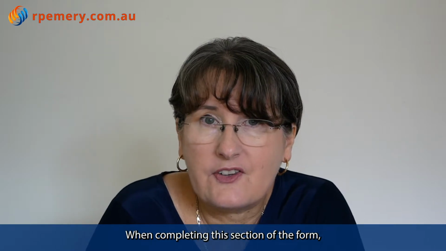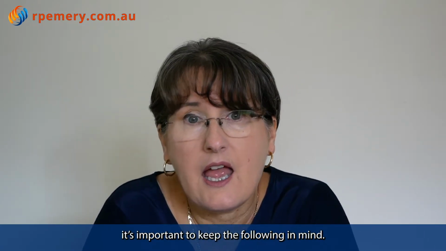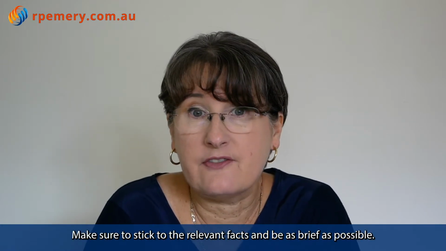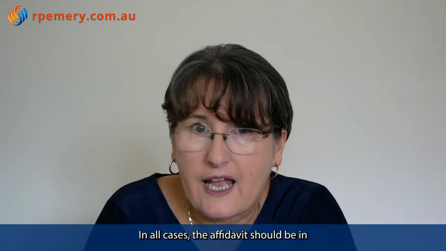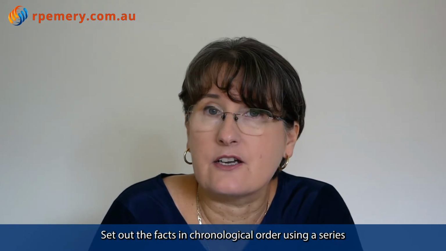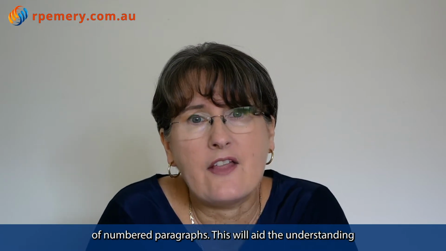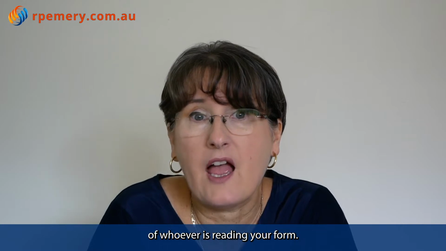When completing this section of the form, it's important to keep the following in mind. Make sure to stick to the relevant facts and be as brief as possible. In all cases, the affidavit should be in plain English and easy to read. Set out the facts in chronological order using a series of numbered paragraphs. This will aid the understanding of whoever is reading your form.